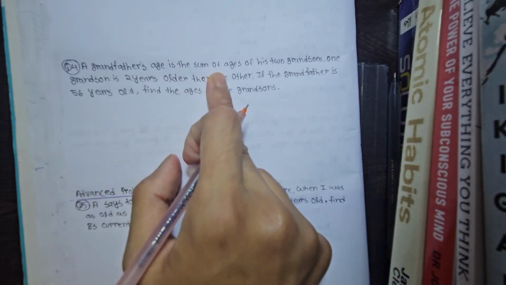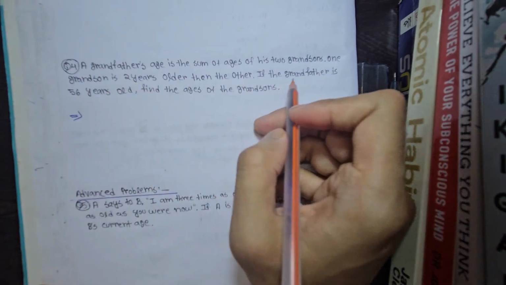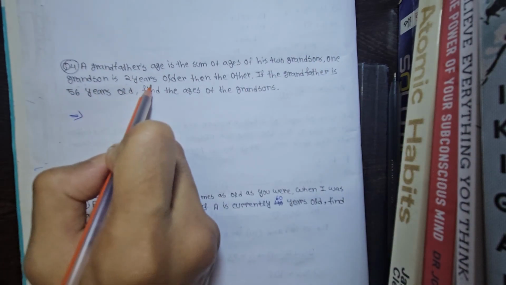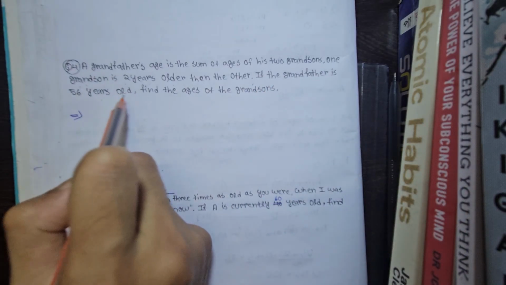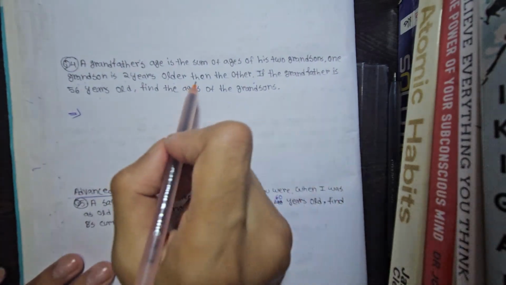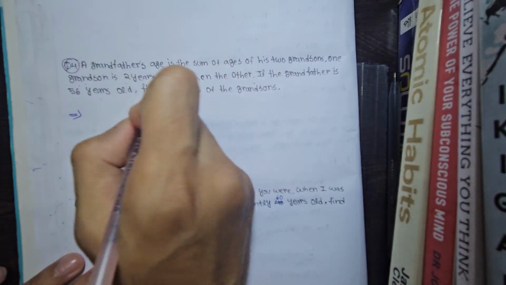Now a grandfather's age is the sum of his 2 grandchildren's ages. One grandson is 2 years older than the other. If the grandfather is 56 years old, find the ages of the grandsons. It's also very simple if you focus on the problem. One grandson is 2 years older than the other.